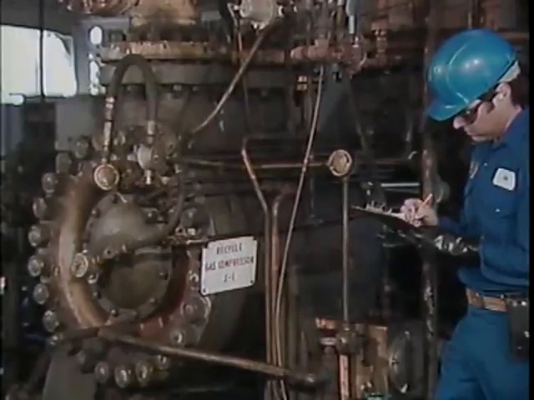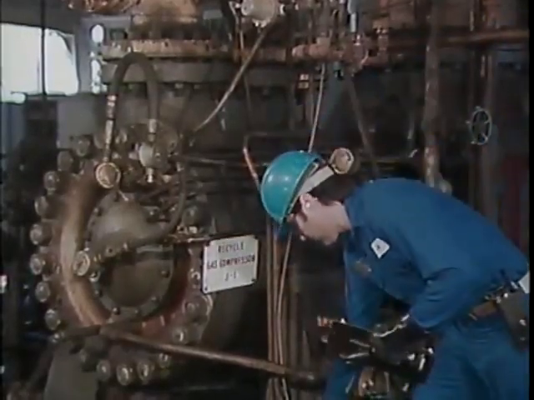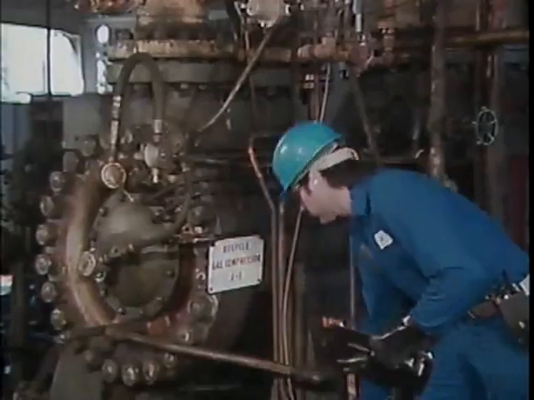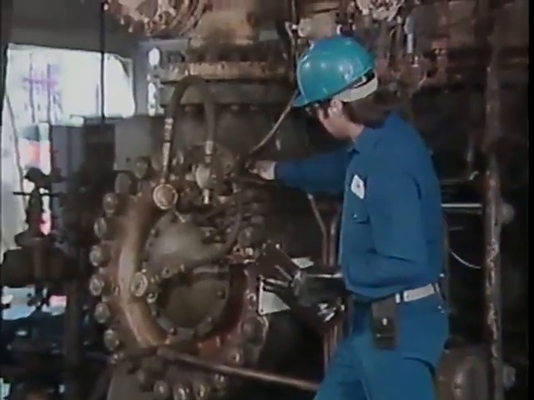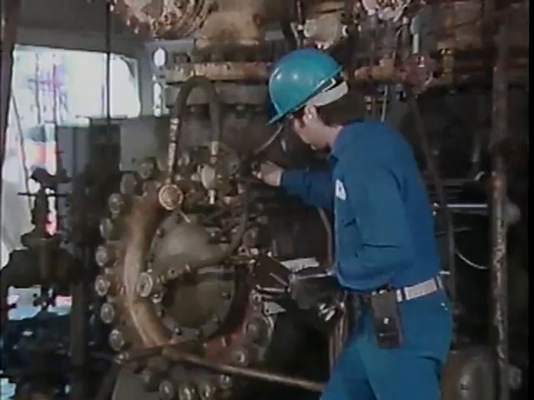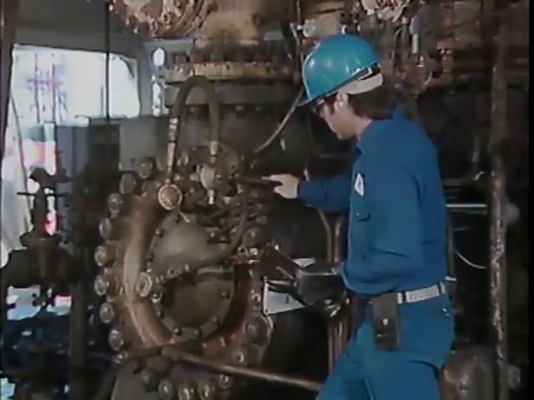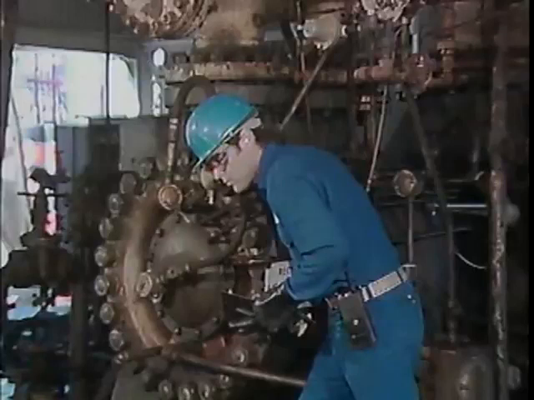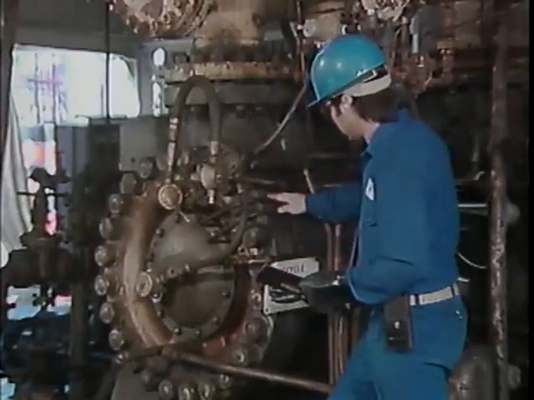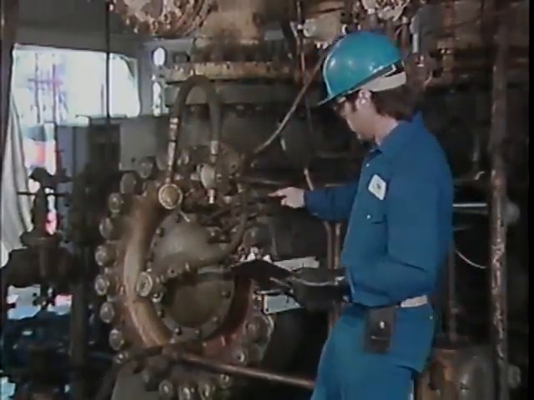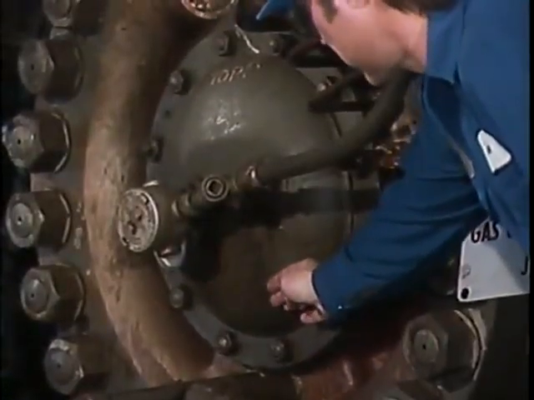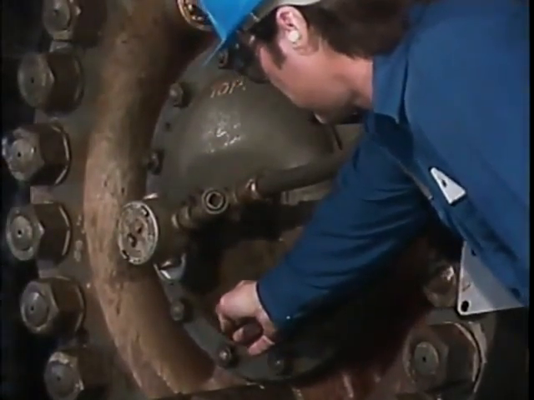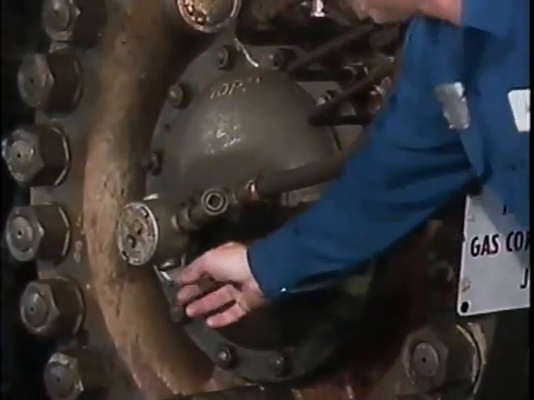Operators should be able to detect common problems and see that action is taken to correct them. When you're checking a compressor, remember that it operates at a very high speed, so be extremely careful when you're working on one that's running. An important part of checking an operating compressor is listening for unusual sounds. Most compressors produce a high-pitched hum when they're running. An unusual raspy or squealing sound can indicate a problem with a bearing. It's also important to check the compressor's bearings for excessive vibration and overheating. These symptoms can indicate a possible bearing failure.